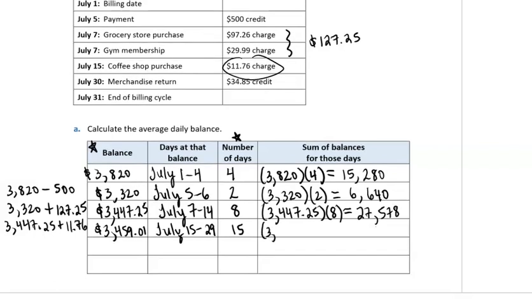Multiplying $3,459.01 by 15 gives a sum of balances for those days of $51,885.15.